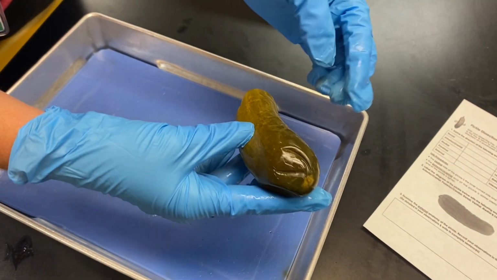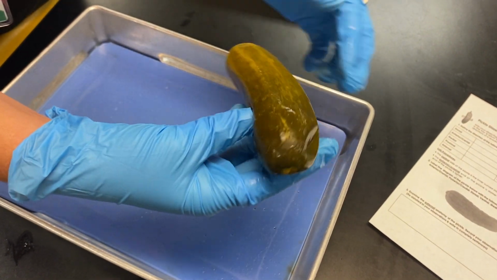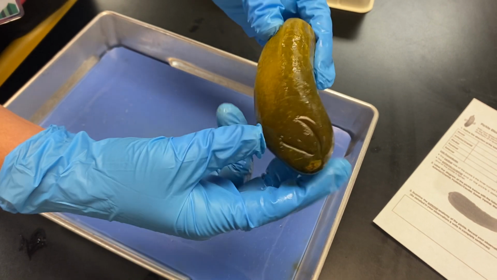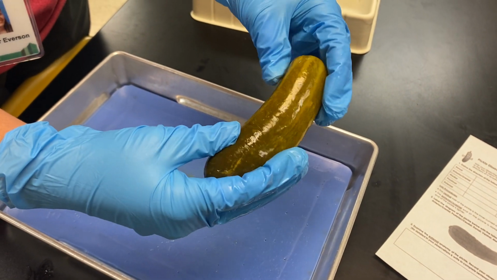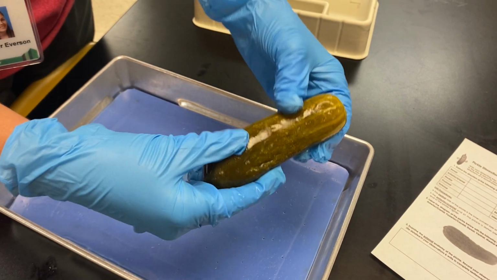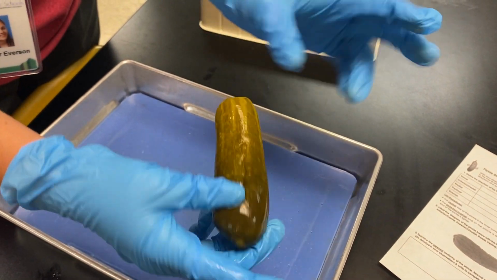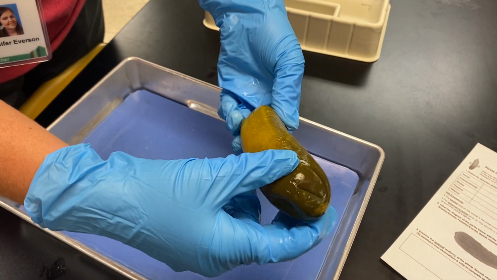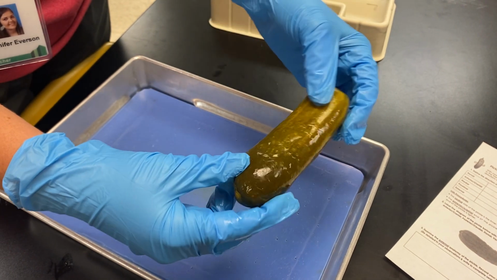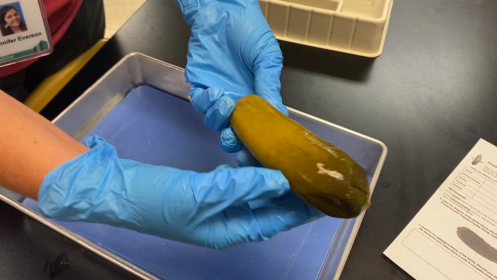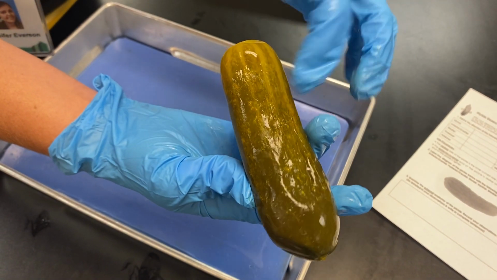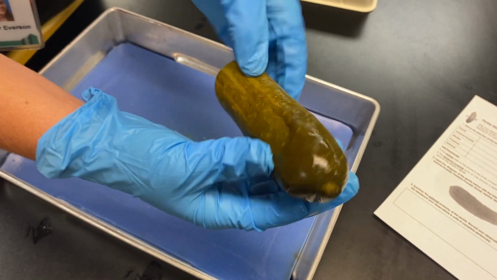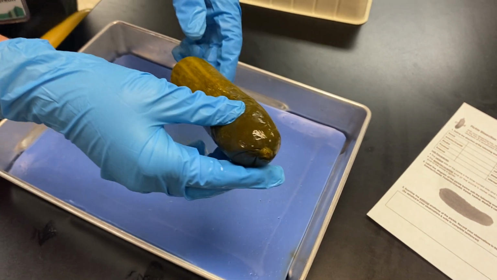So you can talk about the color change, how it curves, whether it has a hard outer layer or is more soft. There's no limbs on the pickle. It's kind of worm-like. So you can put some pickles have little bumpy textures. So go ahead and write down your observations.